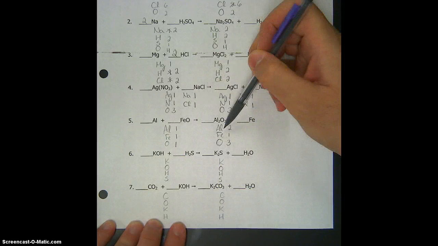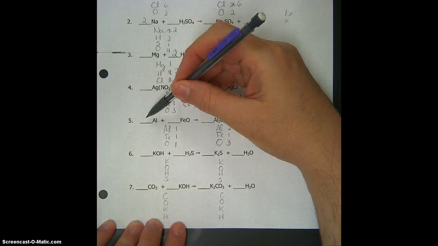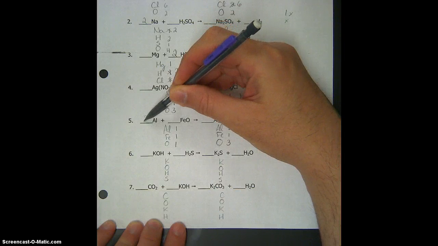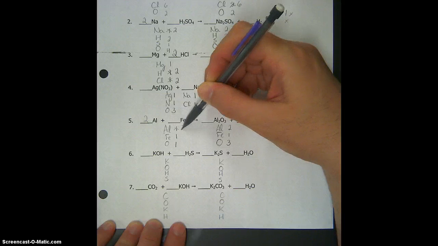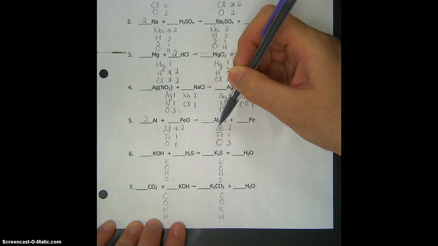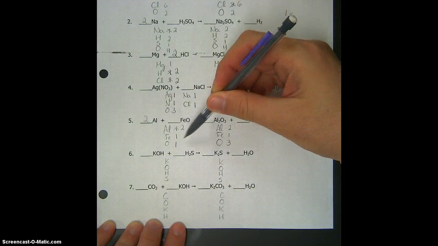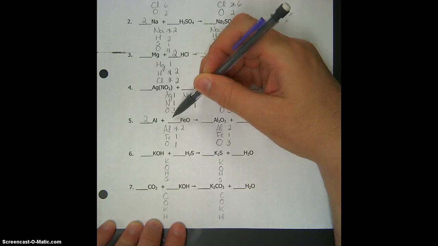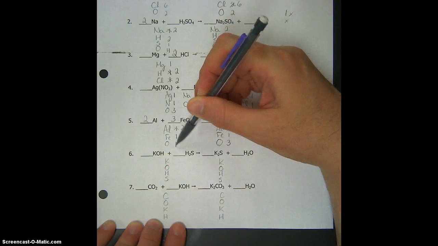1 aluminum to 2 aluminums. I'm going to fix that. I'm going to put a 2 here. That fixes my aluminum problem. Now my oxygens don't match next, so I've got 3 on the right. If I put a 3 here, that takes care of my oxygen problem.